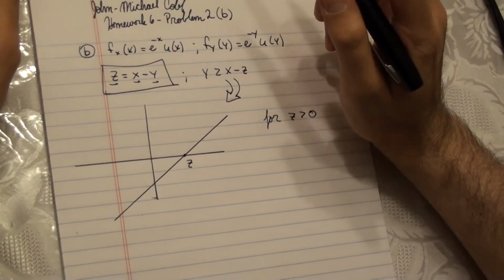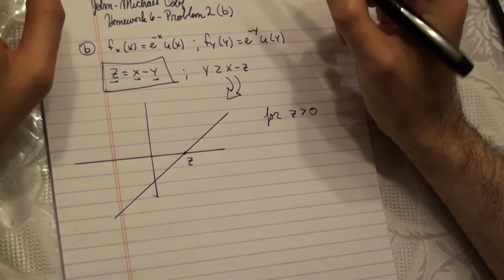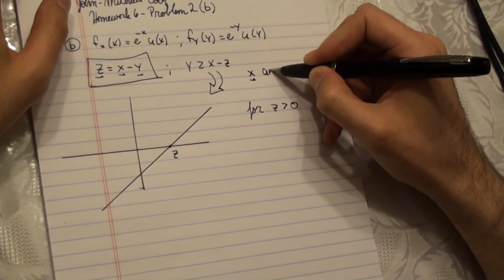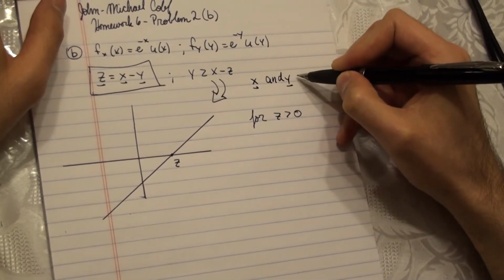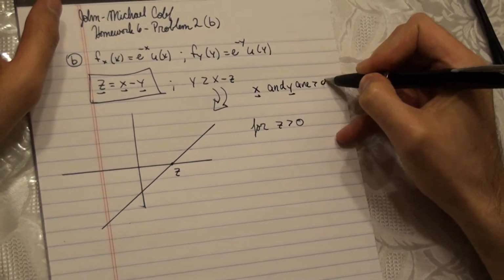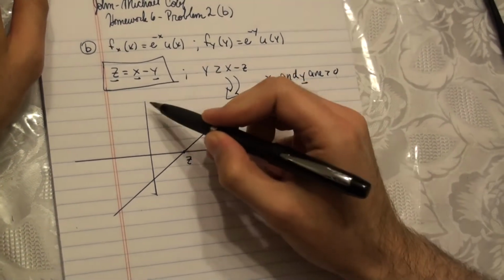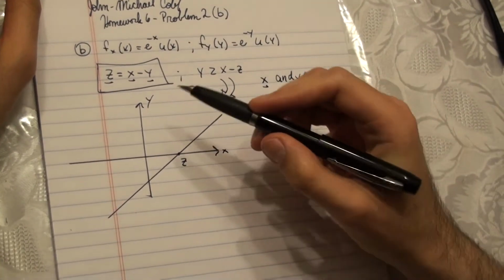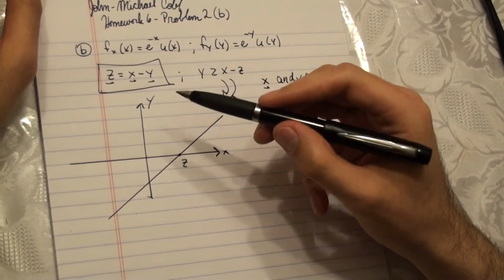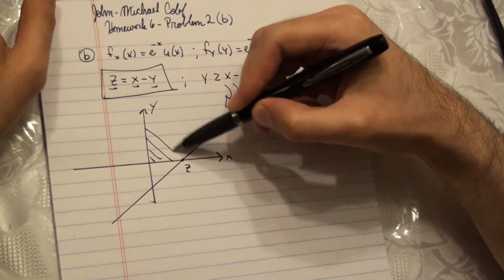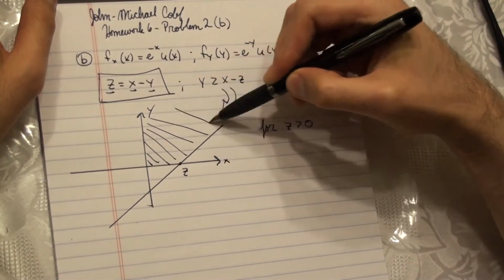However, we have to remember that we're only considering the case where x and y are greater than 0. So this is x, this is y. So we only want the place where x and y are both greater than 0. And that's going to be this area over here and beyond.